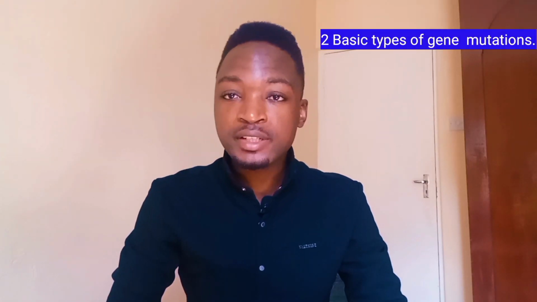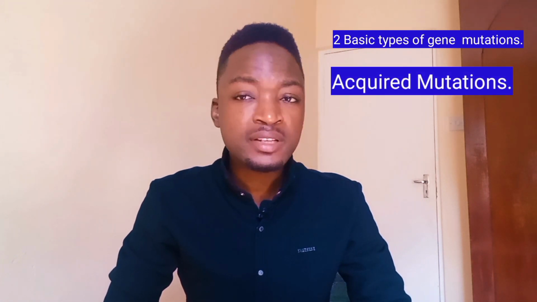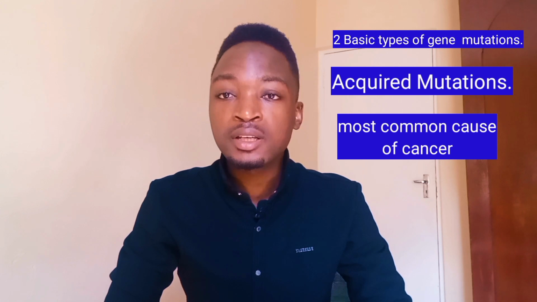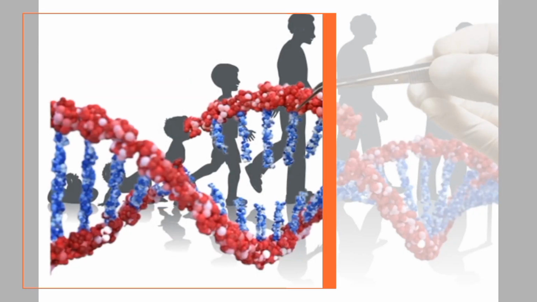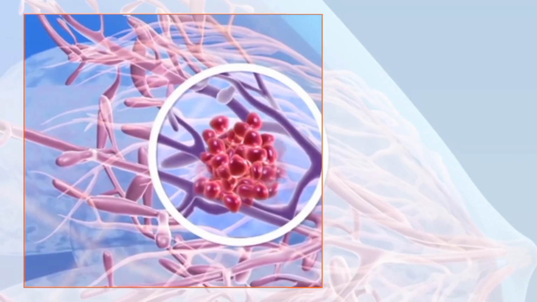There are two basic types of gene mutations. One of them is acquired mutations. These are the most common cause of cancers. They occur from damage of genes in a particular cell during a person's lifetime. It may occur in any cell, as I said before, maybe a breast cell, maybe a brain cell, maybe a colon cell. So they go ahead and multiply many times and form a tumor. We call this hyperplasia.